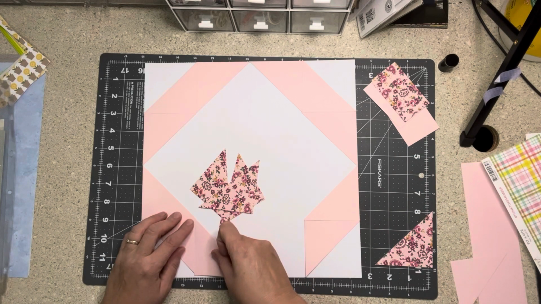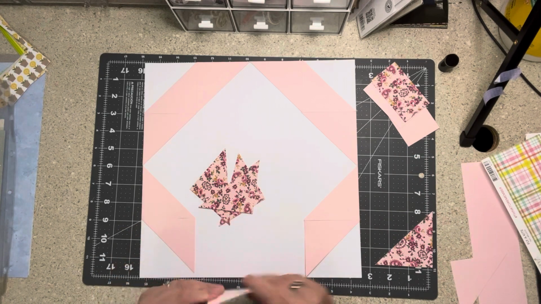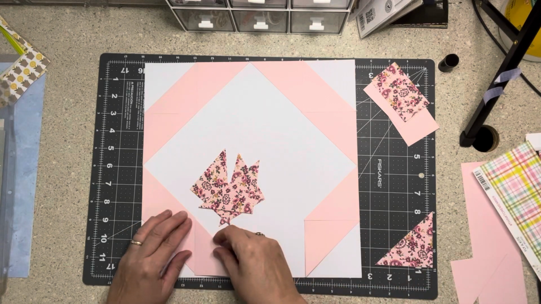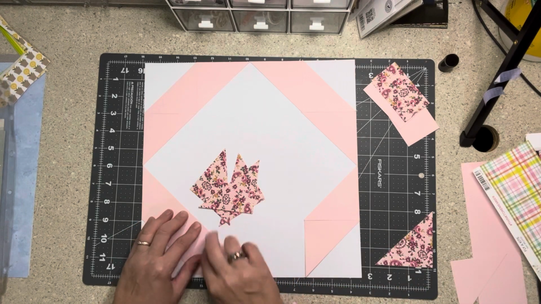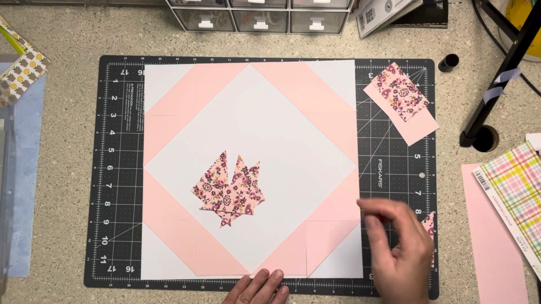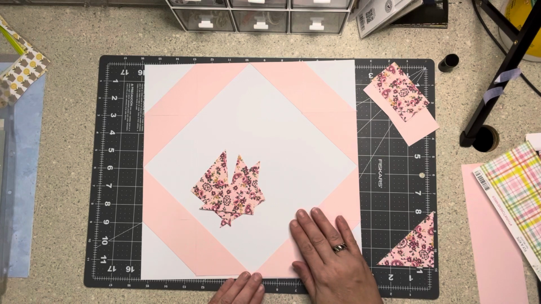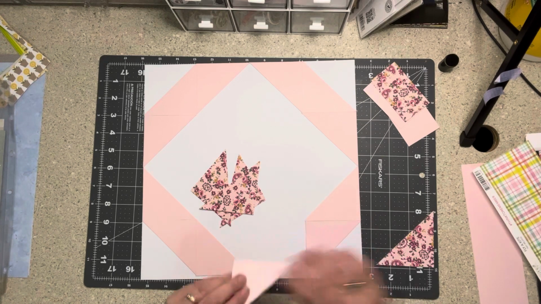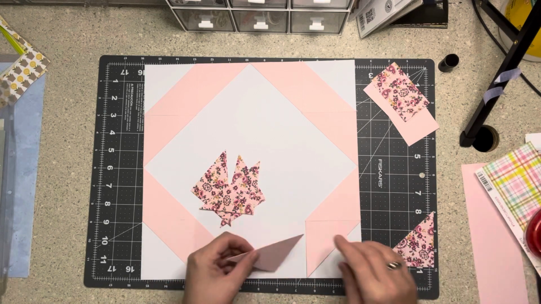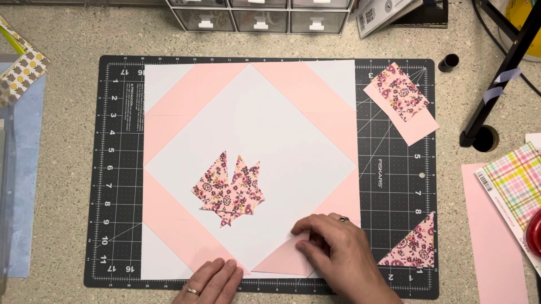We'll just go with the flow. Okay. Just like that. And our last one is gonna go right here. And again, really what matters is these inside corners. You'll notice all of those are lining up. We will trim it up when we get done here.